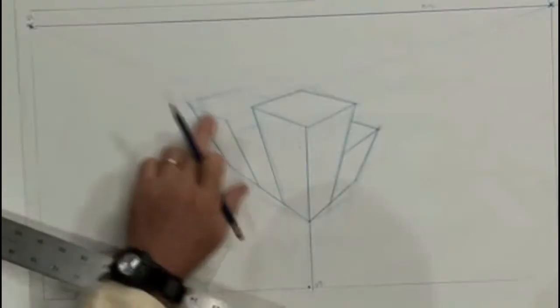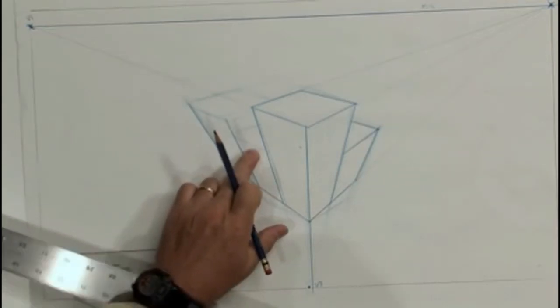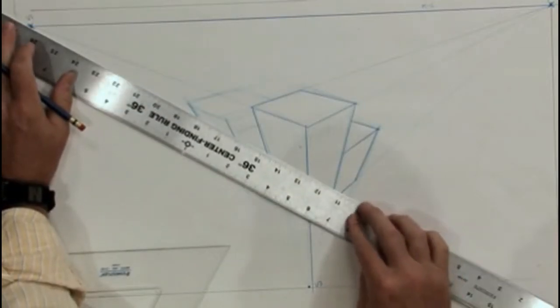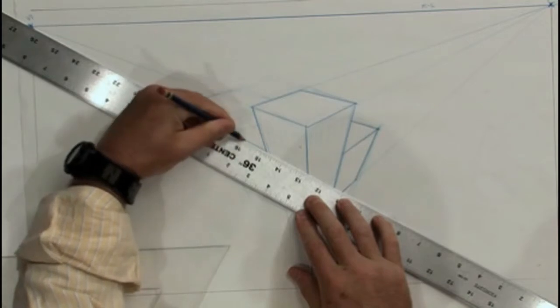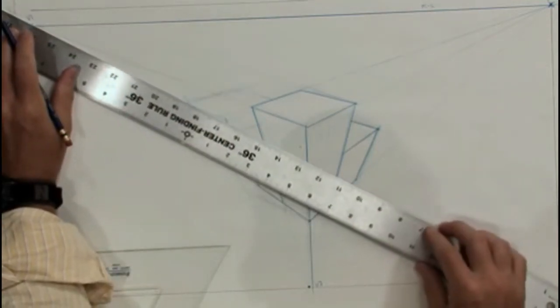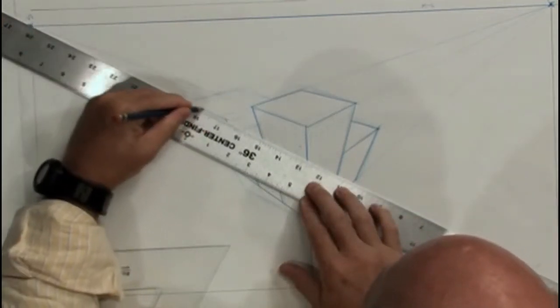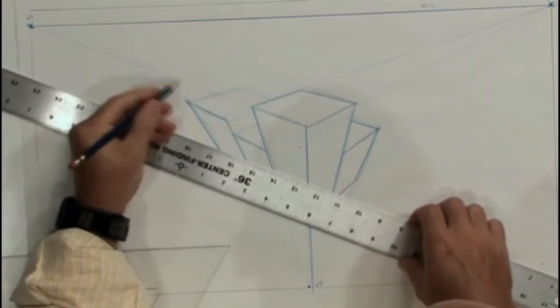Staying with me? Good. Okay, let's put in these edges of the front of these buildings. We're going to go over to vanishing point number 1, find our corner, and we go ahead and put that in right there. Okay. And let's put this one in up here too. Okay, looking good. There we go.